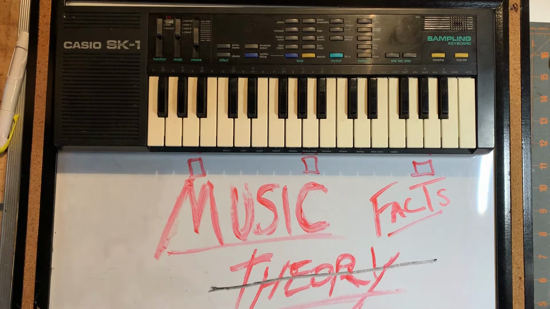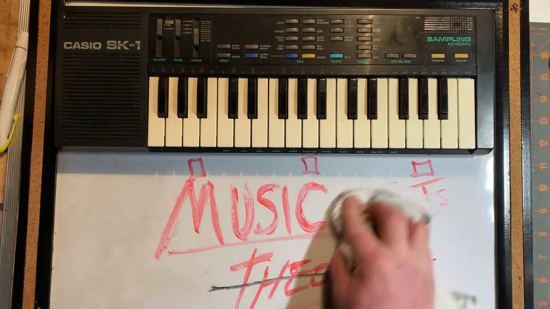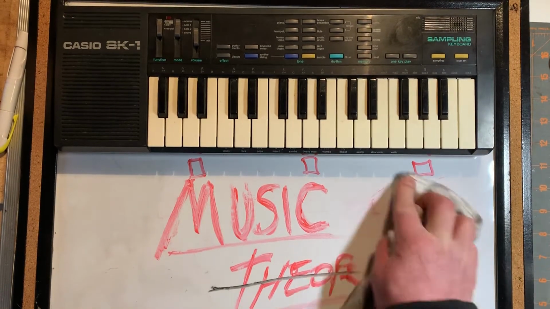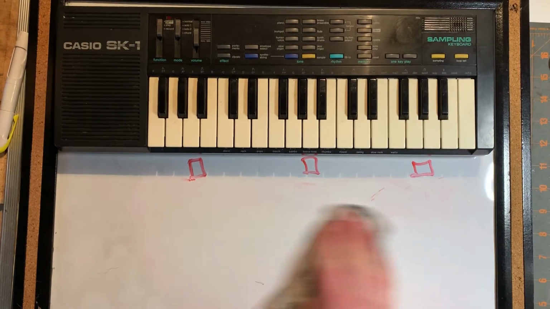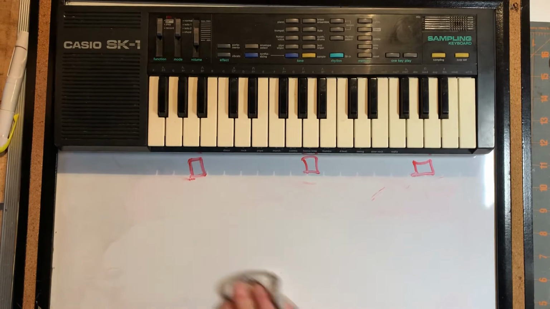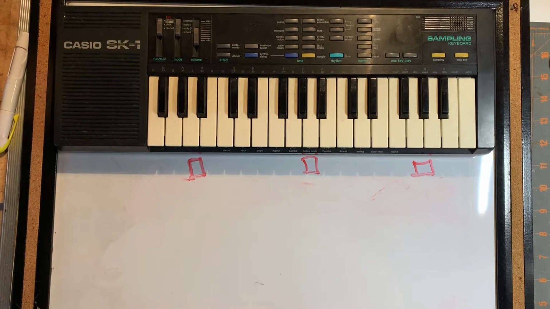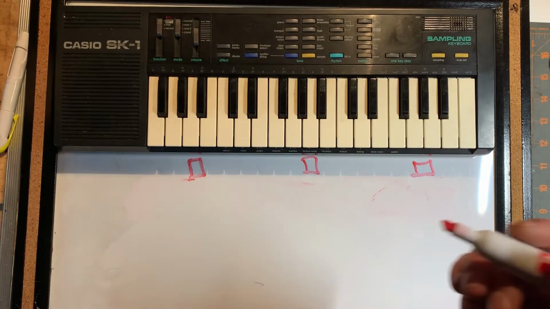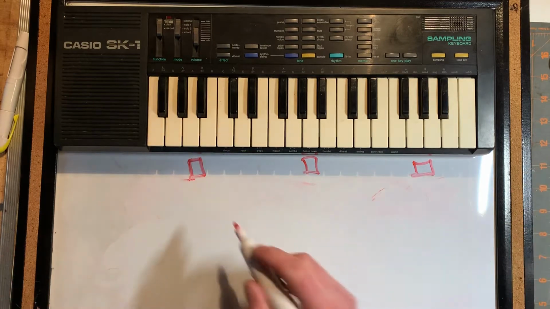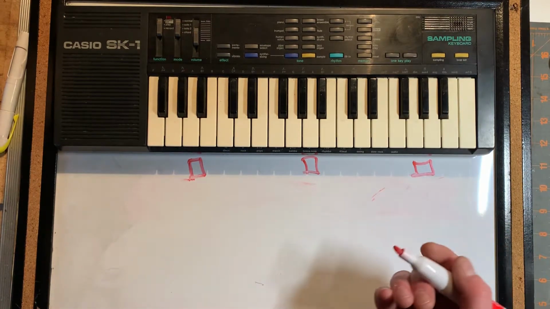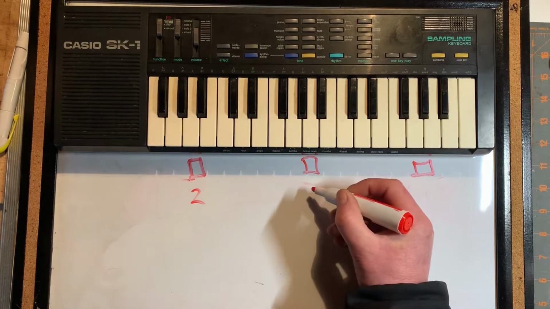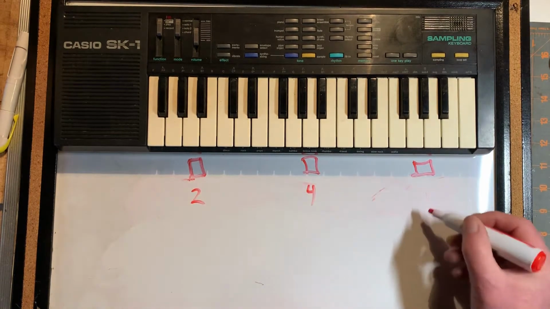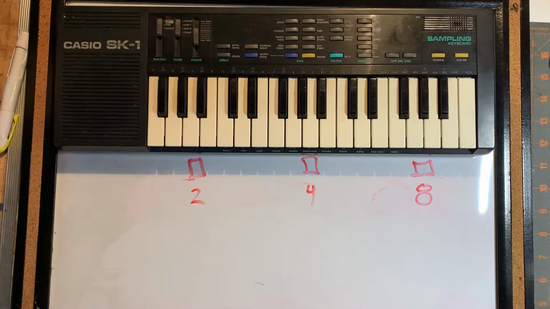Let's talk about music facts. The fact is that phenomenon right there, where we find kind of 3 points, play those frequencies, and those frequencies create the fundamentals of music, right? It's the idea of a doubling. So if we were to say that this frequency was a 2, and this one that we played here was a 4, and this one here was an 8, right?